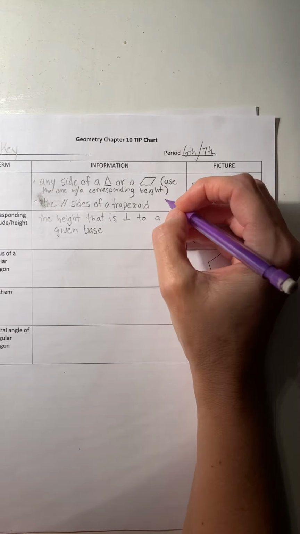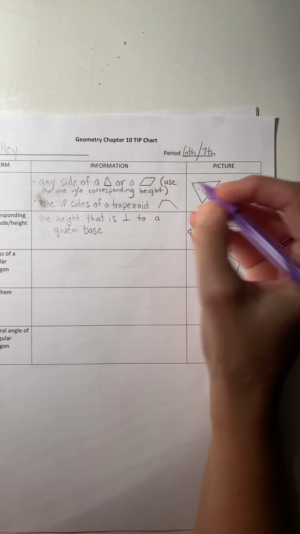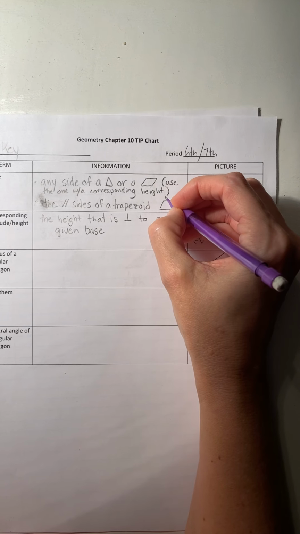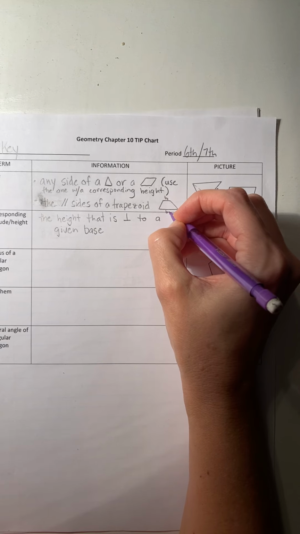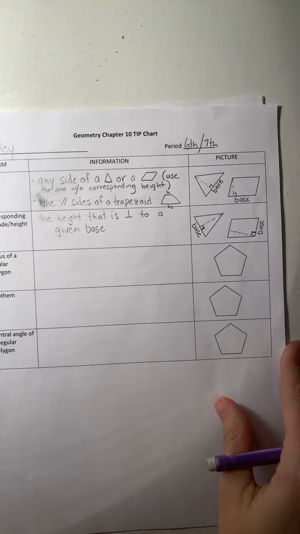I didn't give a lot of room here for drawing a trapezoid, so I'm just going to draw a little trapezoid right here. This is base 1. This is base 2. There are two bases of a trapezoid, the parallel sides. Okay, we are done with the tip chart.